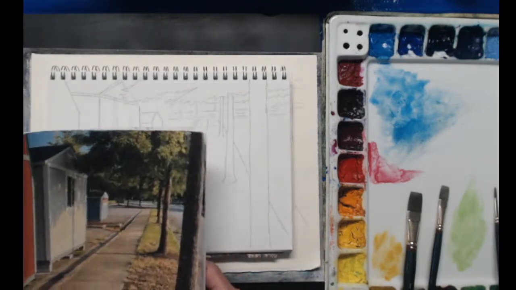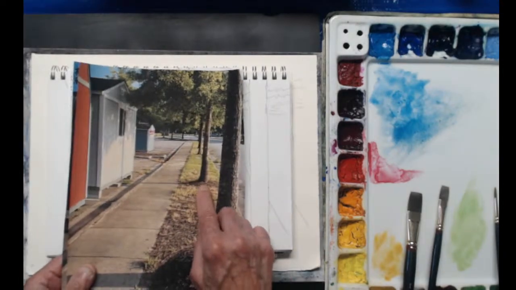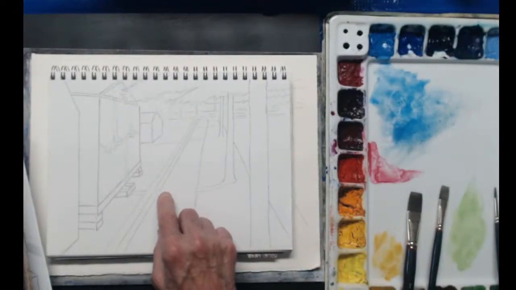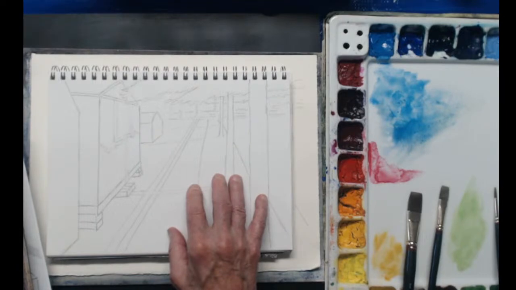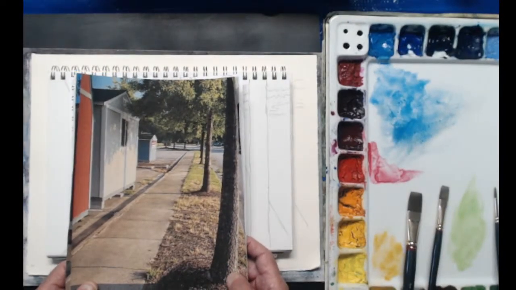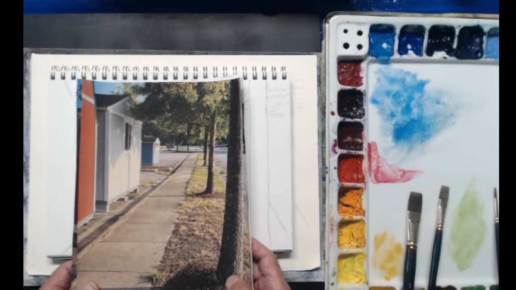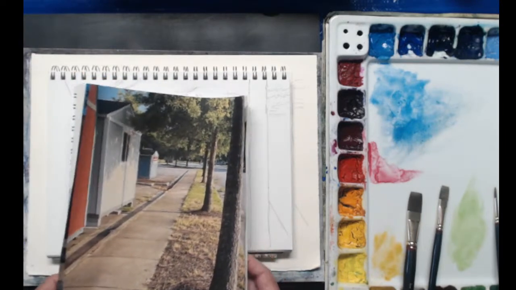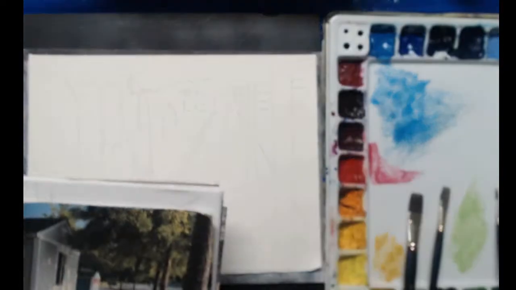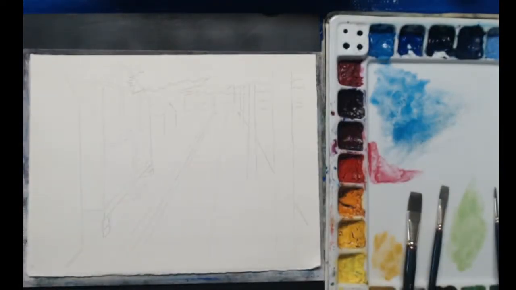I did a drawing from this particular scene here. This is my design drawing, which is what I'm going to paint on. But this is a sketch. The sketch and this photograph will be in Fun with Watercolors on my webpage. You can download those and use those to do a painting on your own.